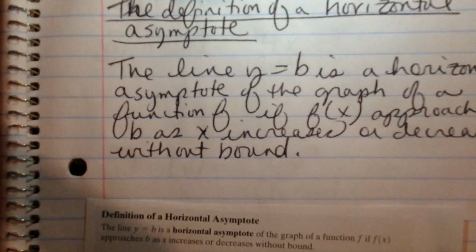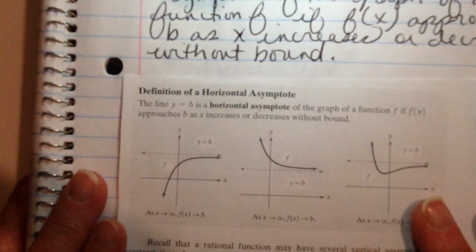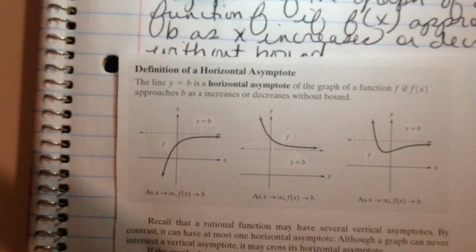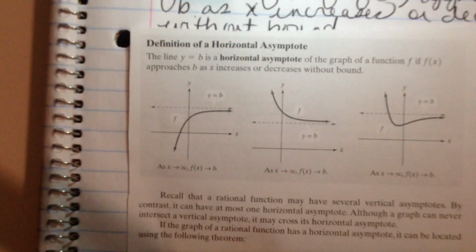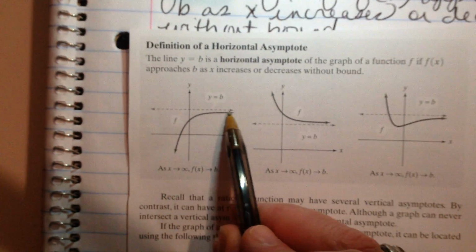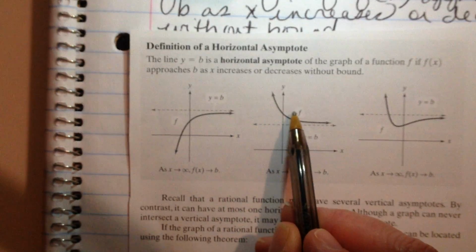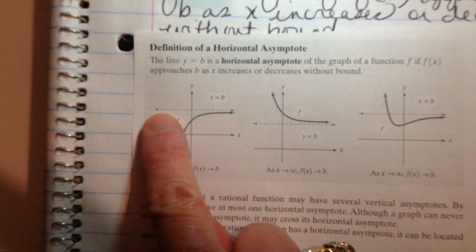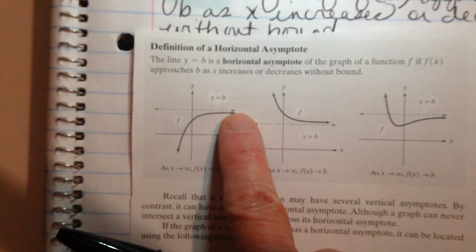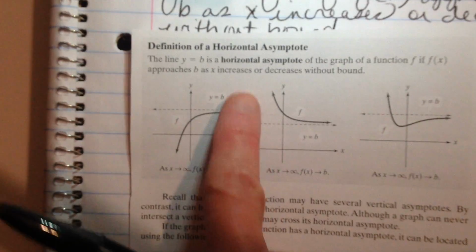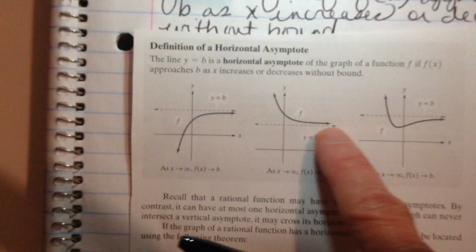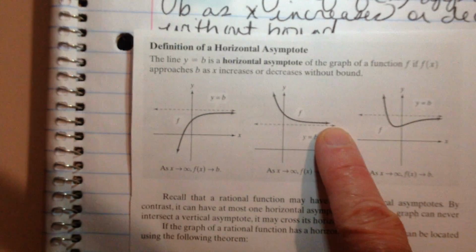So, let's look at some examples of horizontal asymptotes. Looking at this picture, we see a graph going on and on in the right direction. You see the dotted line. That's a horizontal asymptote. This graph is getting closer and closer to this horizontal asymptote, but it will never touch it.